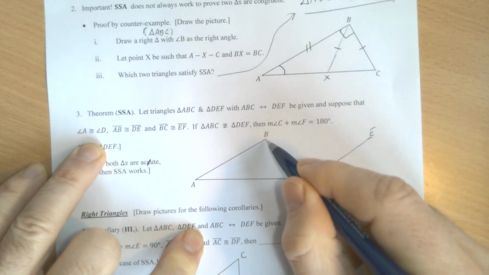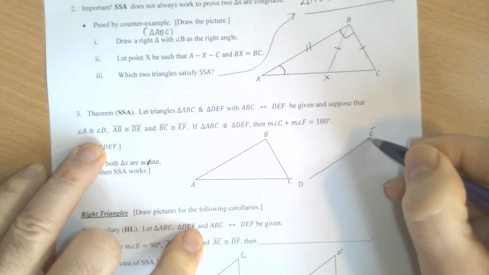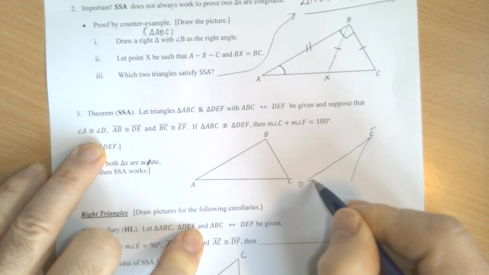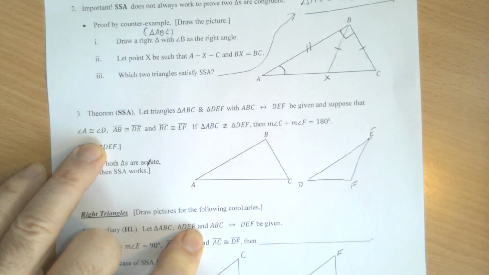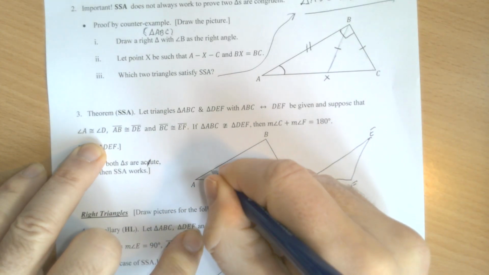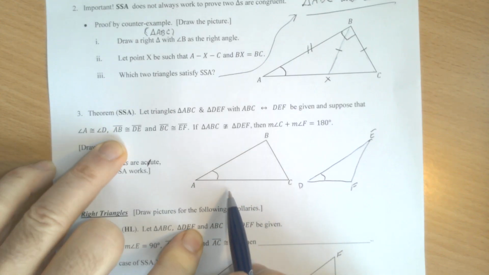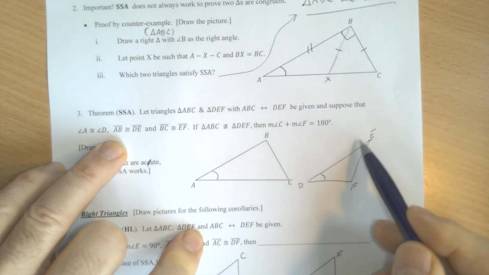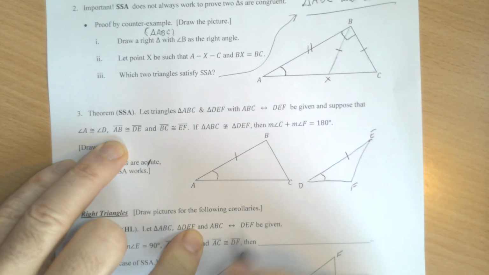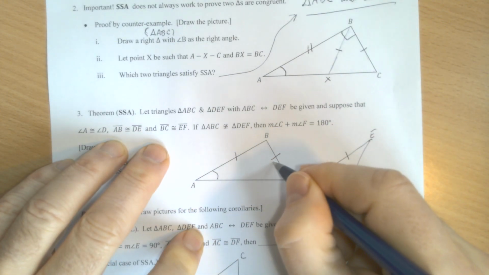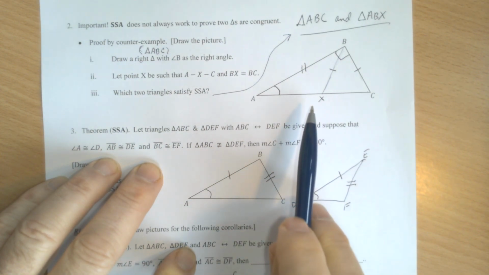And then instead of this, I'm going to draw this side, like that. So that's going to be my DEF. So they certainly have this angle in common. Angle D and angle A are congruent. AB is congruent to DE, so put a notch there. And then BC is congruent to this one. It's kind of like we already had up here.